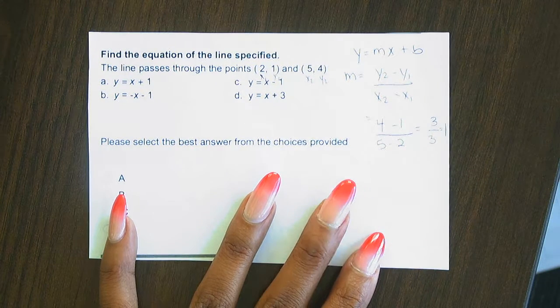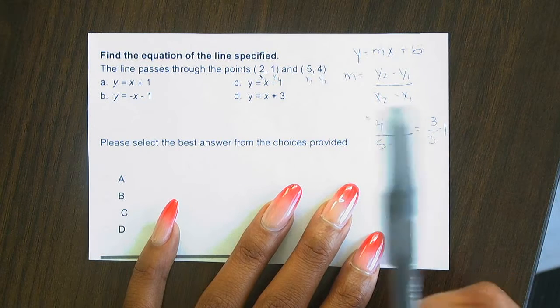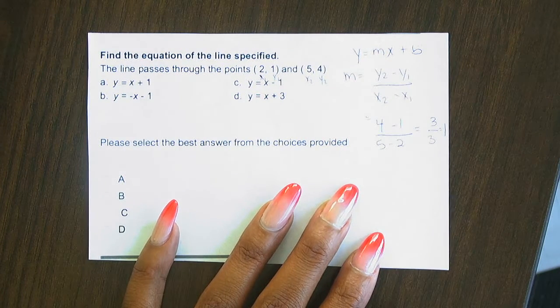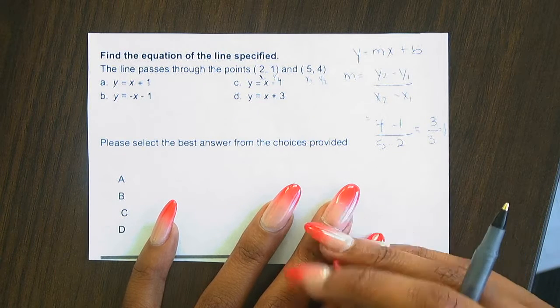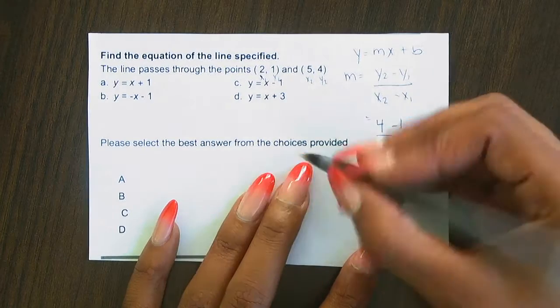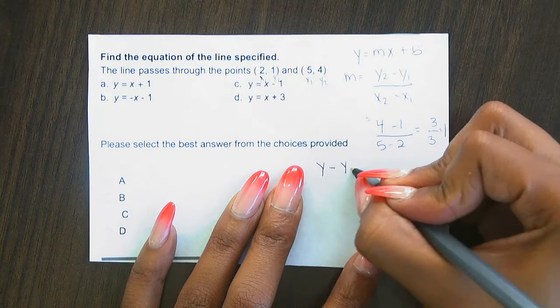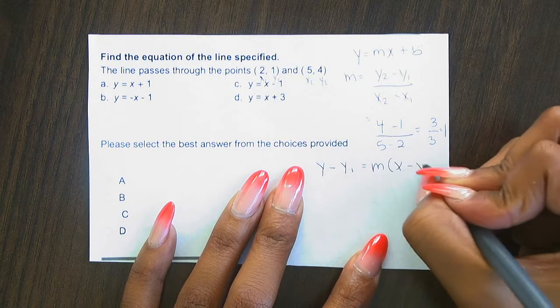Cool. All right, so now that I know my slope, I'm going to go ahead and use point slope form to help me find out what that y-intercept would be. There's definitely other ways that you could go about doing this, which will all lead you to the same solution, but this is just my favorite. So I'm going to go ahead and bring out my formula. y minus y1 is equal to m times x minus x1.